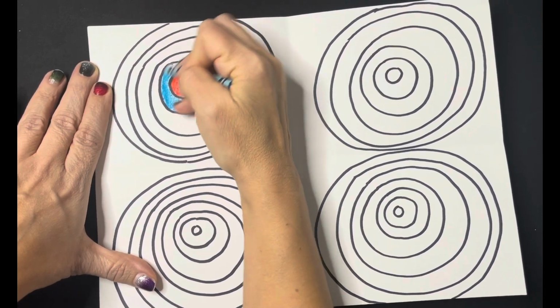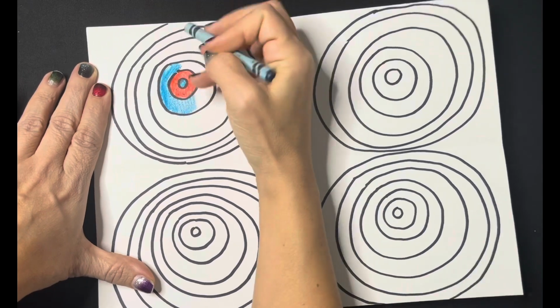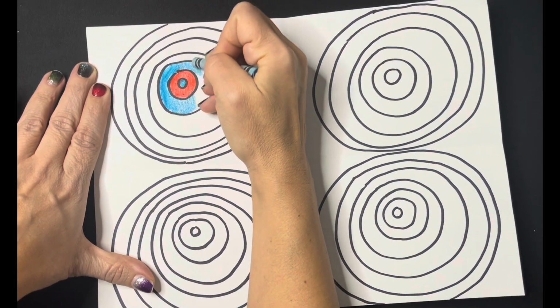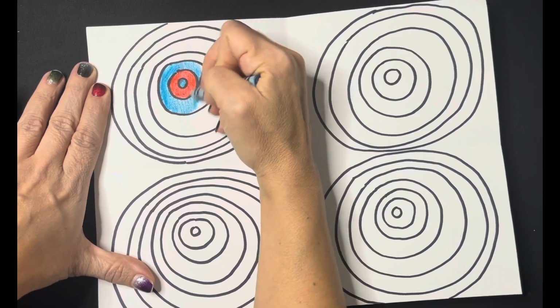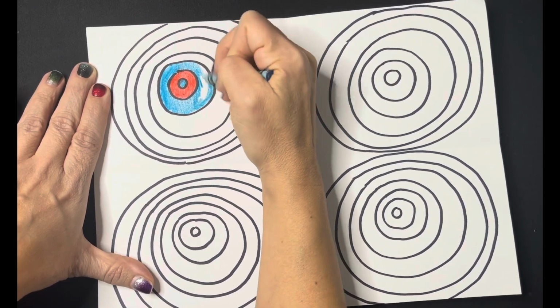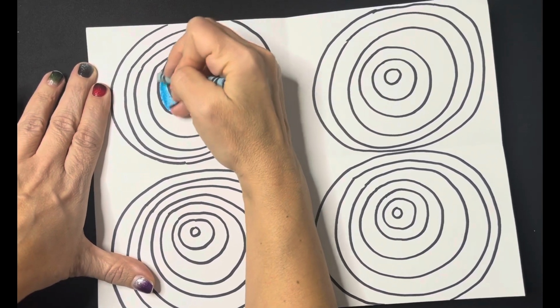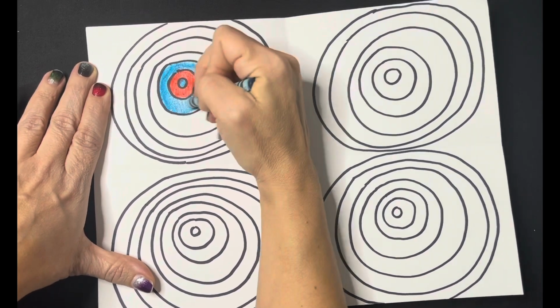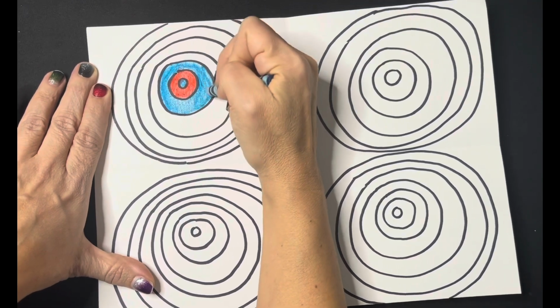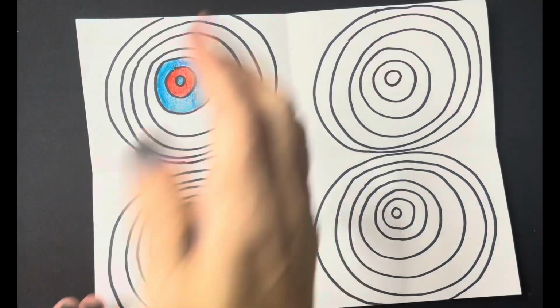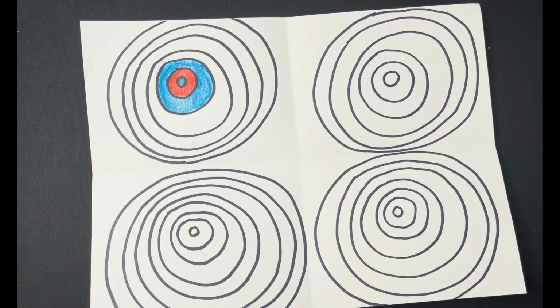I might leave some of them empty and not color some of them just to get a little bit of contrast, but I don't know. I haven't decided yet. I think I'll make it up as I go along. If you want, you could use a color scheme. You could use patterns. You can use all warm colors on one side and cooler colors on the other side. It's up to you.